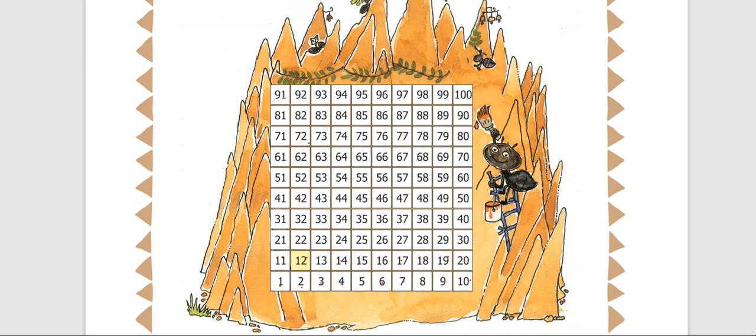Let's say we are on room number 45. Now, if we go one step to the right, we will come to room number 46. That is 45 plus 1 is 46. But if we go one step to the left, we will come to room number 44.